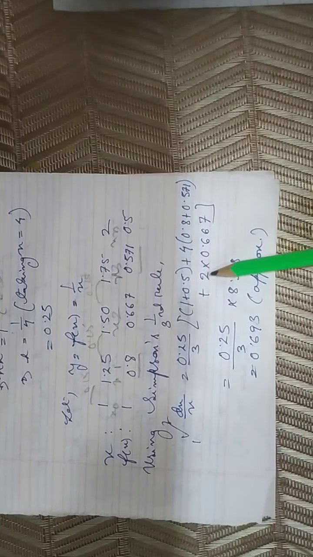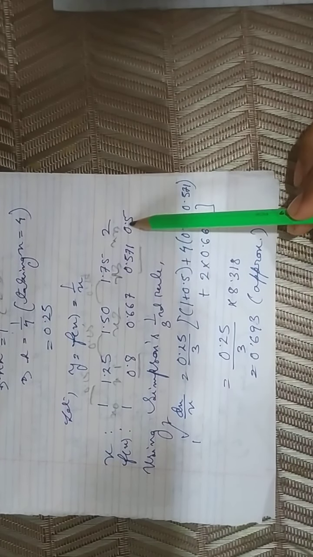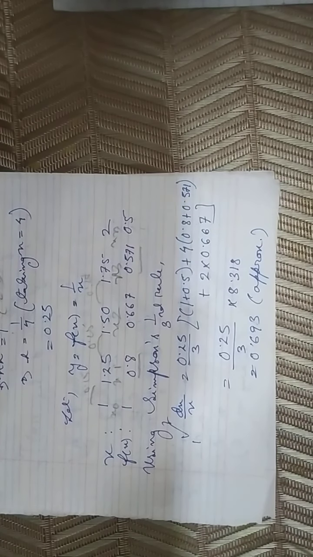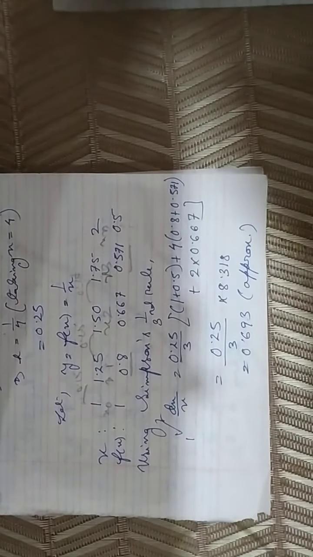Now what is f(x2)? This is the multiple of 2 into f(x2). I do not have an f(x4) value here. The last value we consider as xn, and the first value as x0. So this is my xn value, and I cannot consider it as x4. I do not have any other value, so I have just written one value here, 2 into 0.687. Now after doing the calculations, what I have got is 0.25 by 3 into 8.31, and ultimately 0.693. So like this, using Simpson's one-third rule, we can find the value of the given integration.